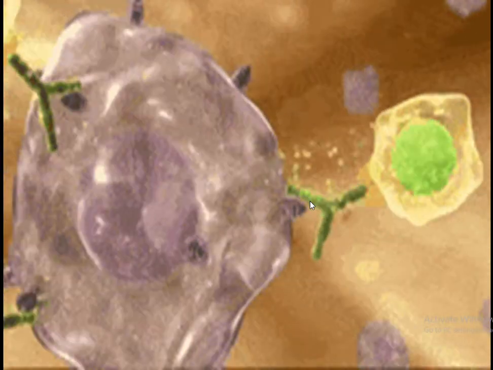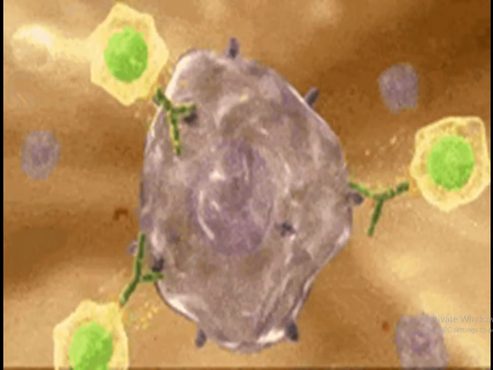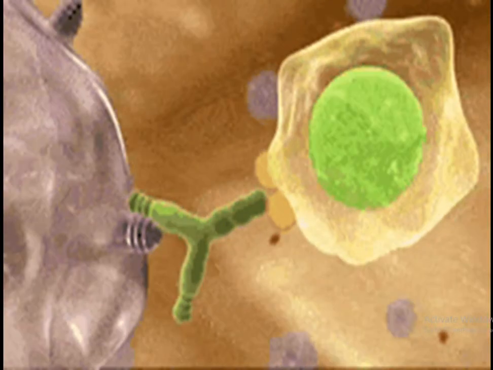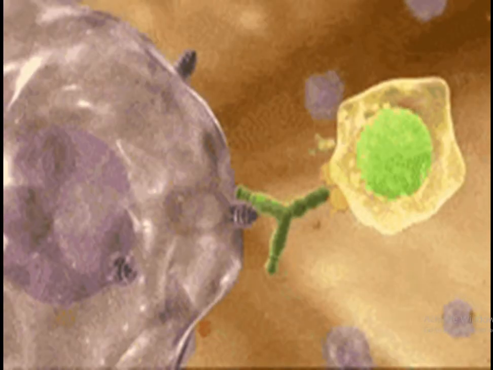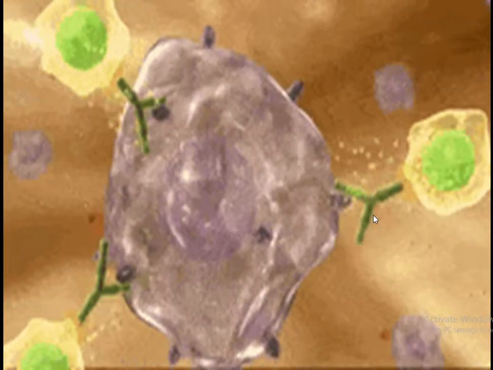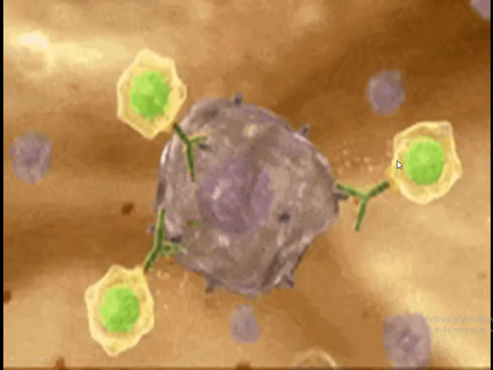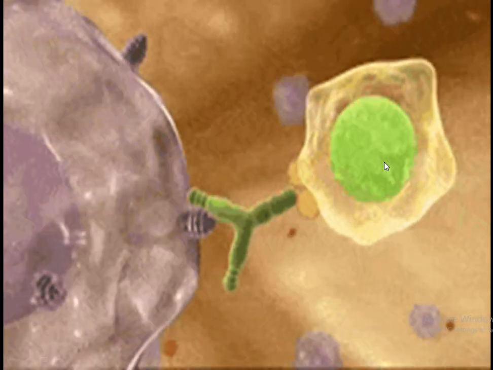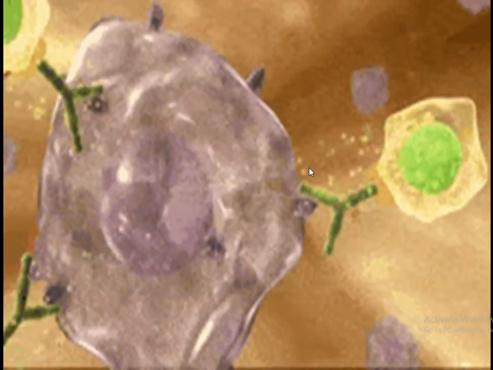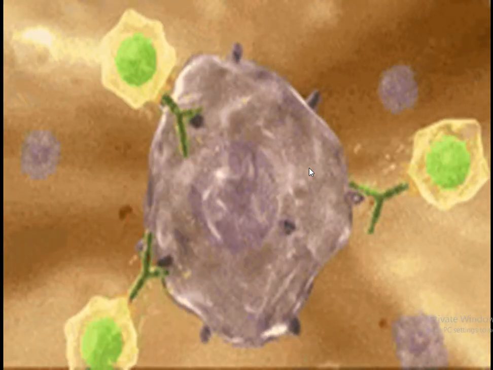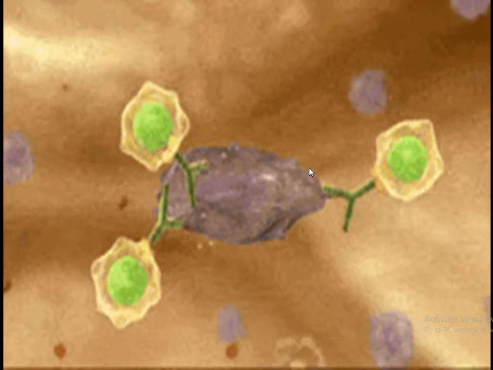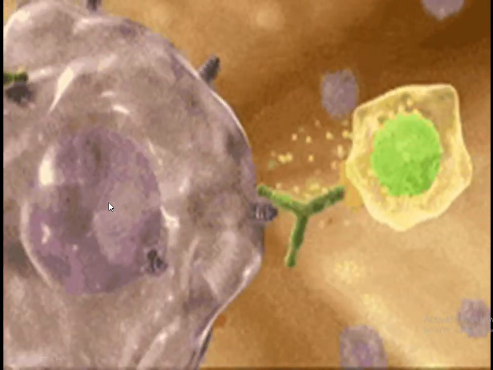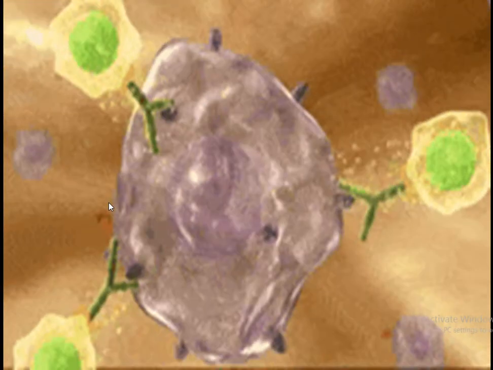Whenever they come in contact with the antigen, they release specific substances. You can see that this is the antigen-antibody reaction. Substances are released by these cells, B lymphocytes, because these are the B lymphocytes which secrete antibodies, and as a result you can see the lysis of the cell take place.